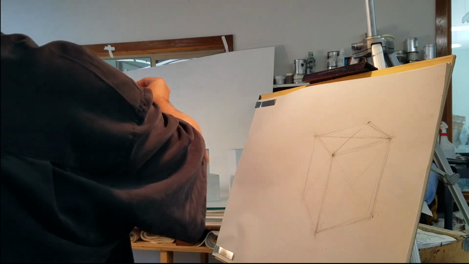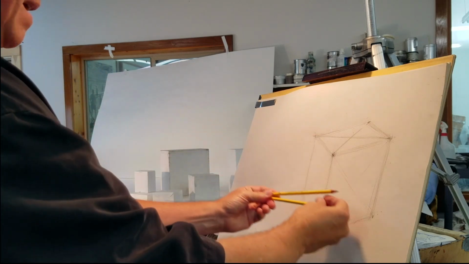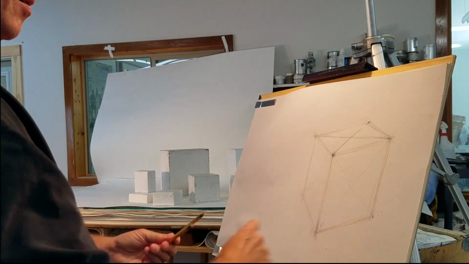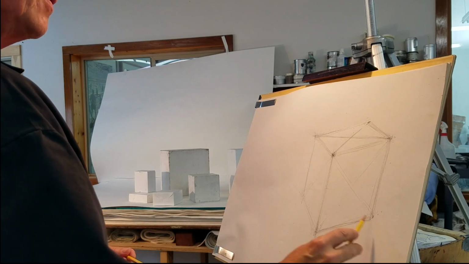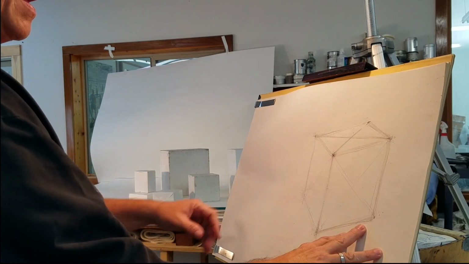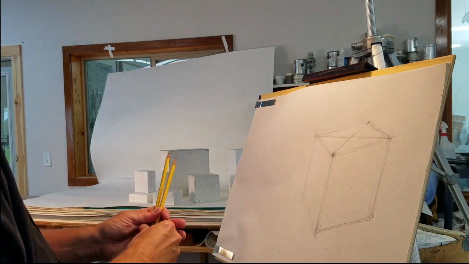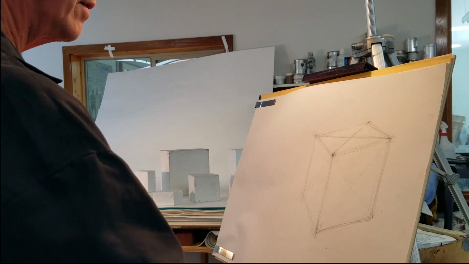How about this one here? Let's do that. Keep one horizontal and bring the other one to the page. That looks a little bit off. I might need to make a little correction there. Okay, so that's the basic concept for sighting using angles and using comparative measurements. And that should help us draw the cube.